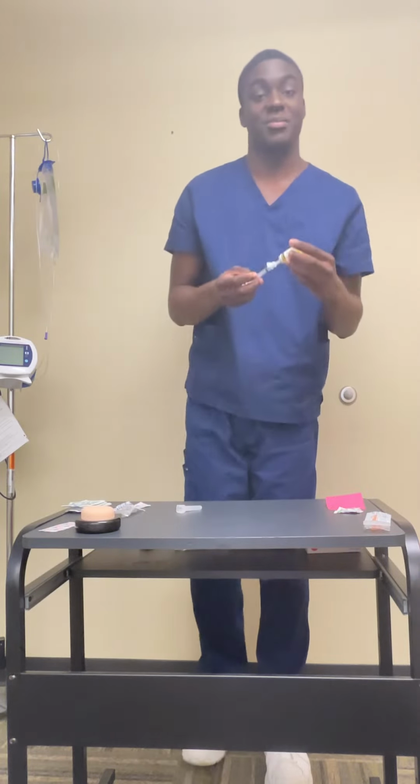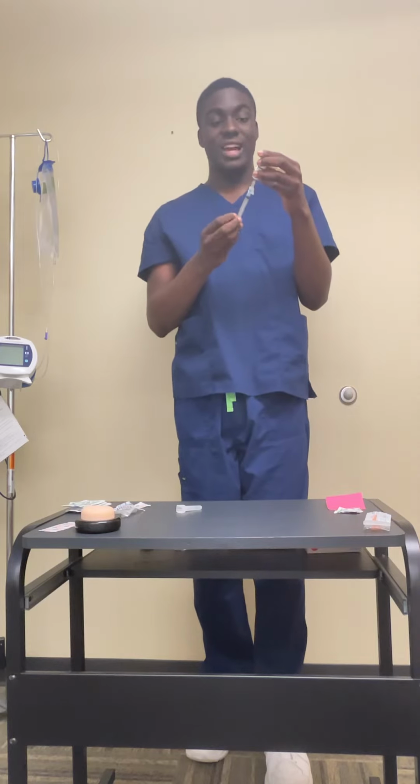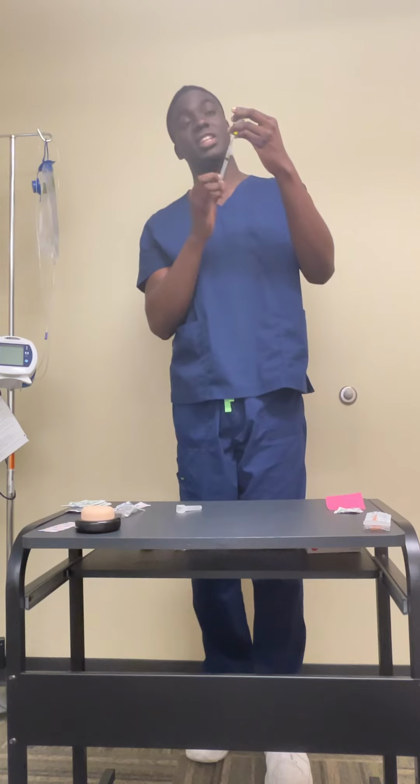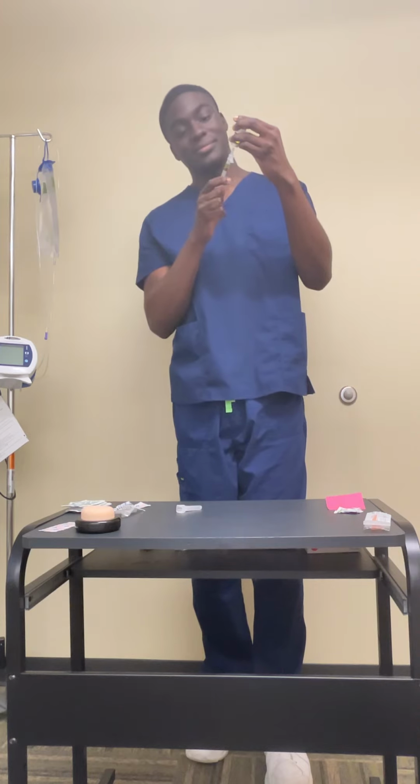I would inject air, but there's already a lot of pressure in here, so I'm just gonna take out my 1 milliliter, just so it doesn't spray everywhere.